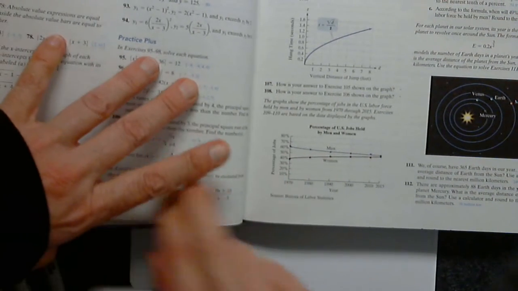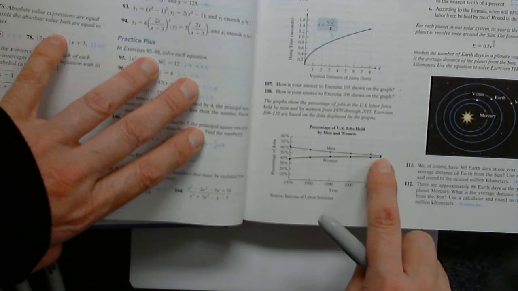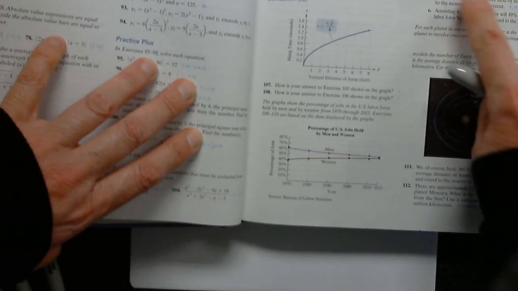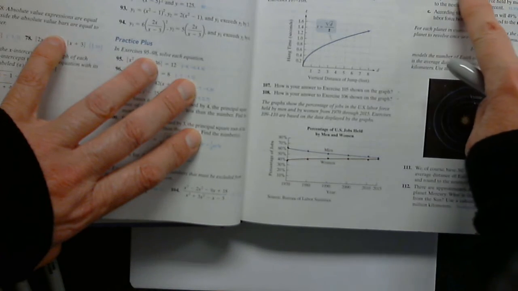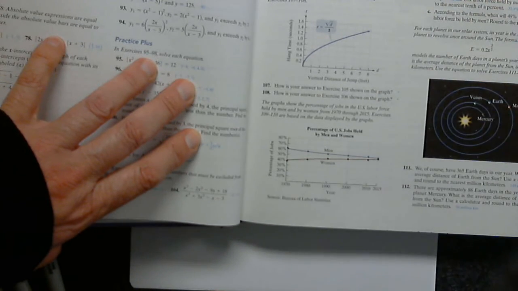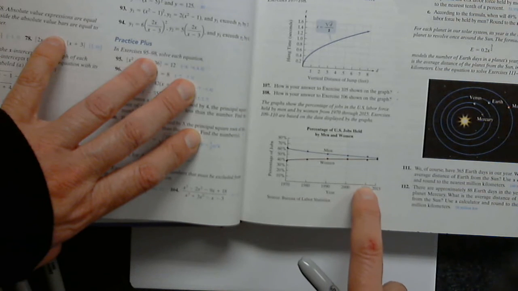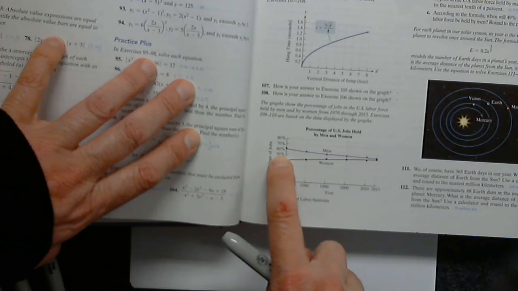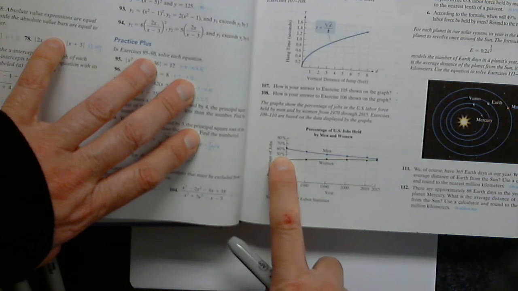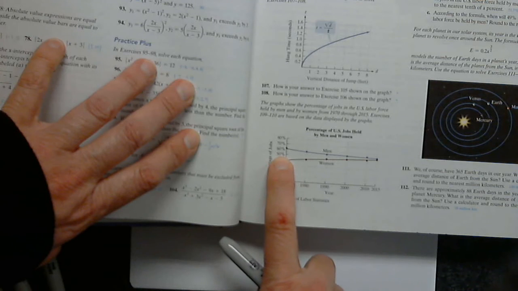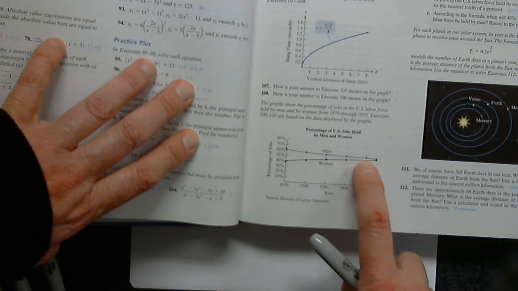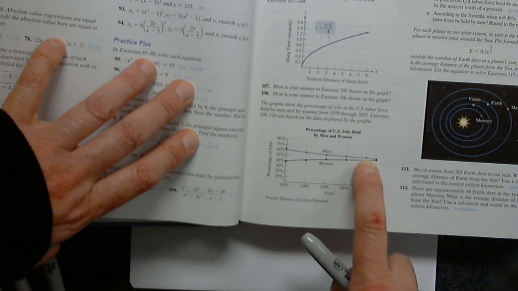So here are the graphs, as you see in blue and in red. It says to use the appropriate graph, the one for men. See the labor force held by men in 2010. I see 2010, I go to the blue dot and I try to estimate. 50%, roughly. You may say maybe a little bit more than 50%, maybe 52, 53.